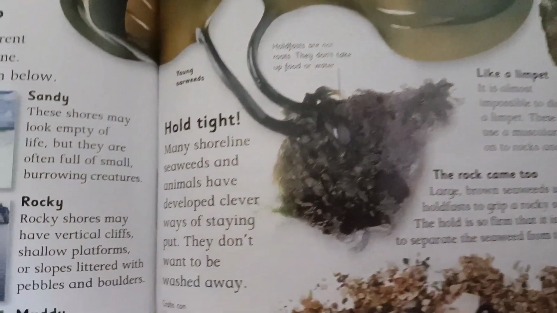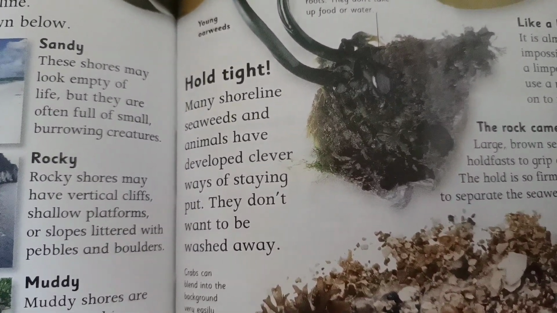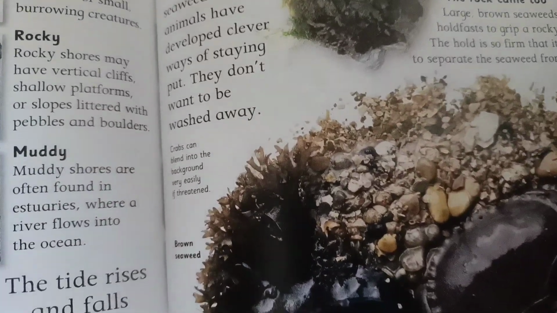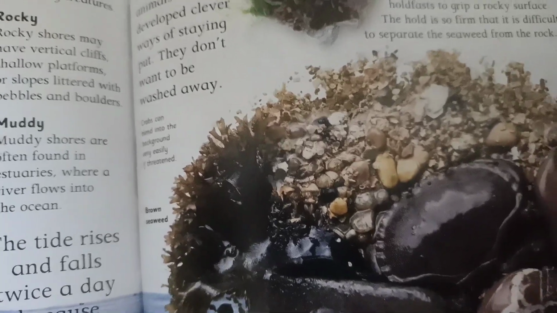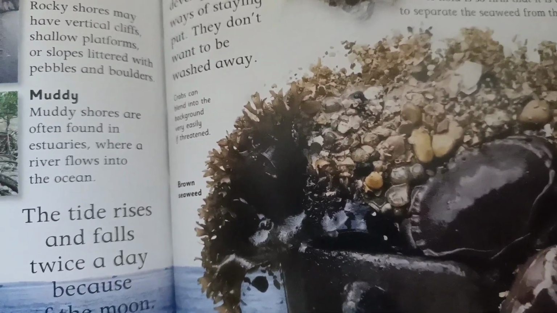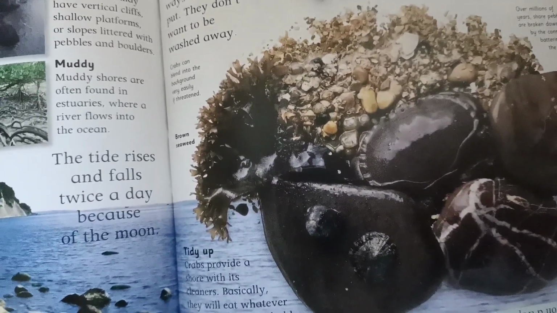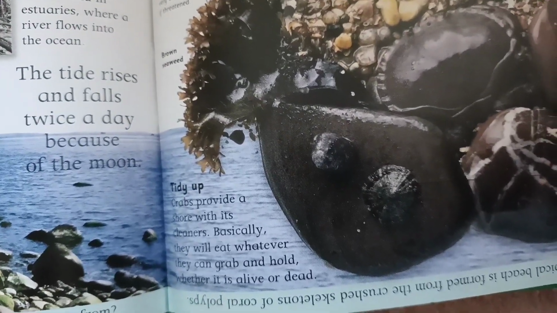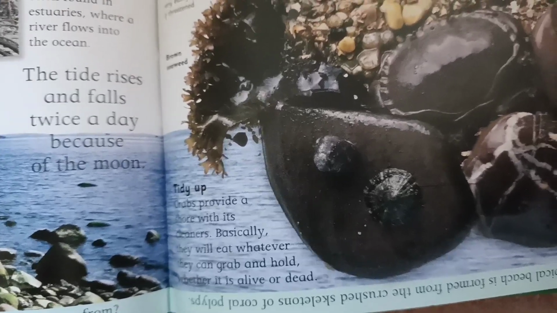Hold tight. Many shoreline seaweeds and animals have developed clever ways of staying put. They don't want to be washed away. Crabs can blend into the background very easily if threatened. Okay, so predators are also there. Brown seaweed, tied up. Crabs provide a shore with its cleaners. Basically, they will eat whatever they can grab and hold, whether it is alive or dead.